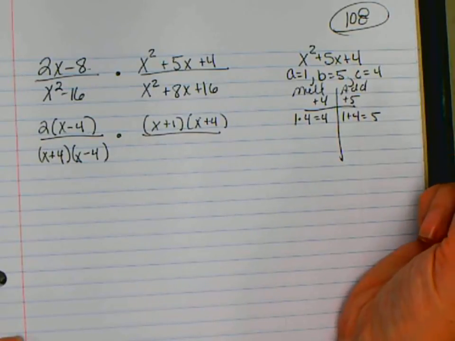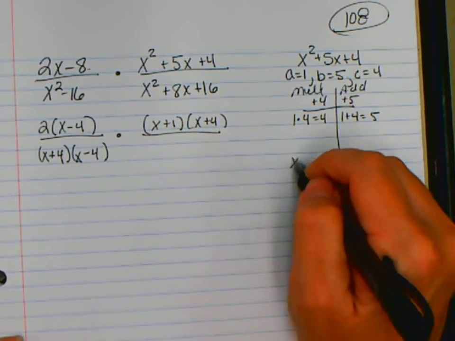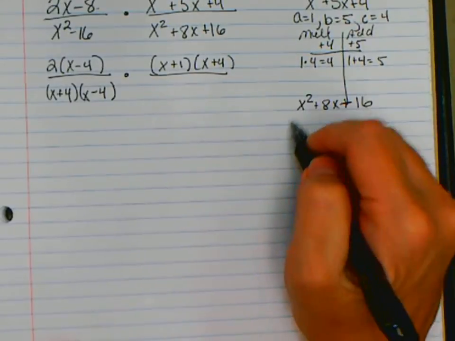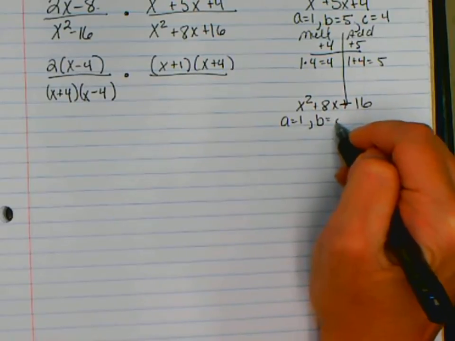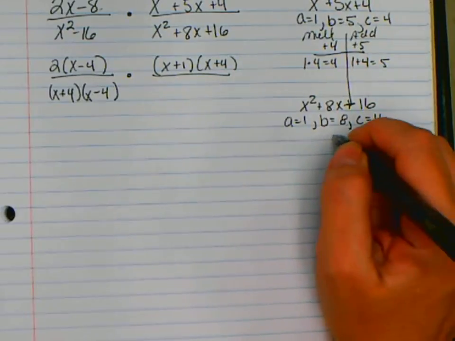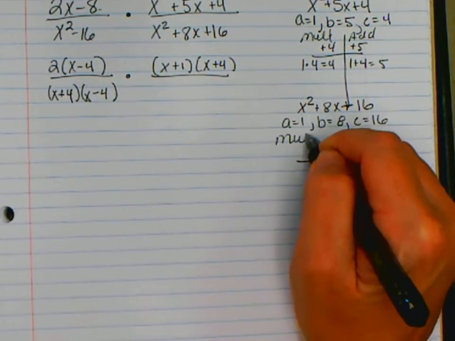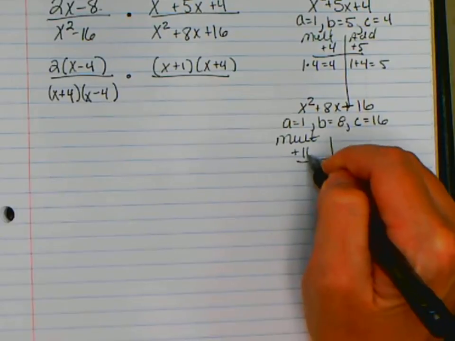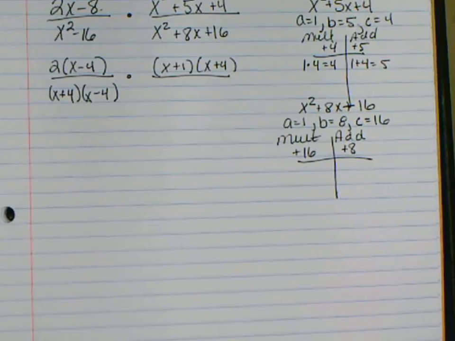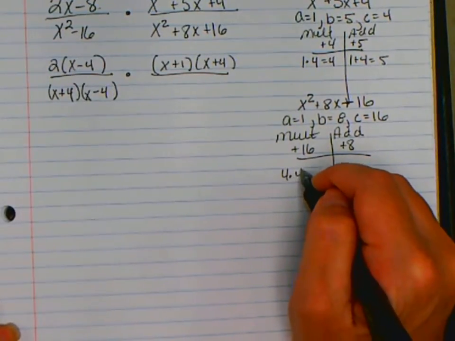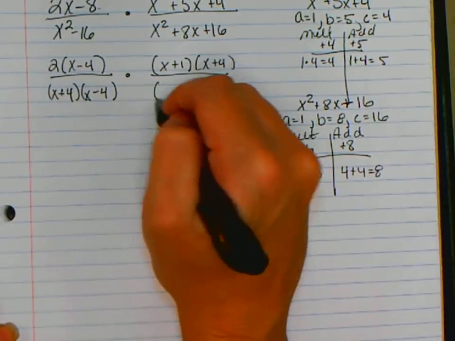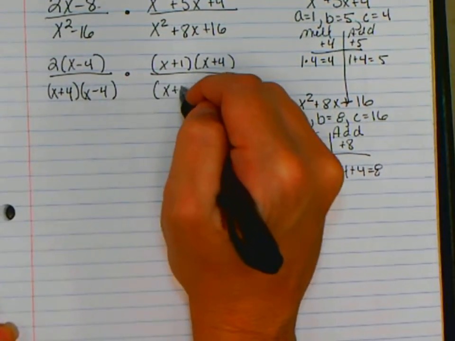The denominator, x squared plus 8x plus 16. Again, we have a quadratic. Does it have a GCF? No. So T-chart, divide and slide. A is 1, B is 8, C is 16. Two numbers that multiply together to give me A times C, being positive 16, and that add together to give me B, which is a positive 8. 4 times 4 is 16. 4 plus 4 is 8. Boom. So x plus 4 and x plus 4.